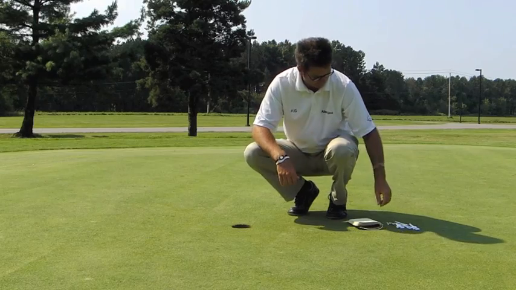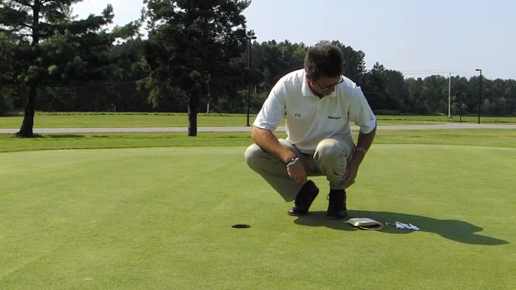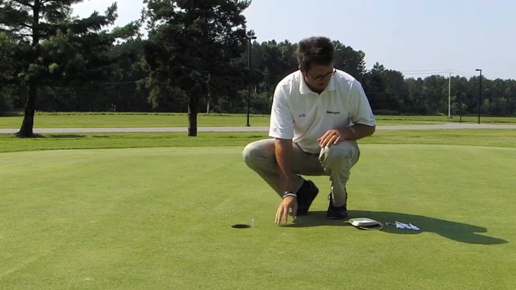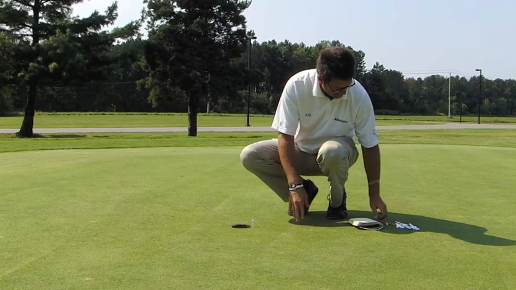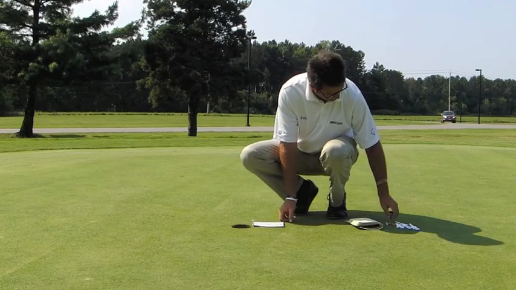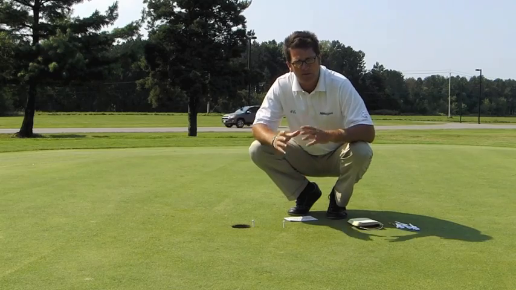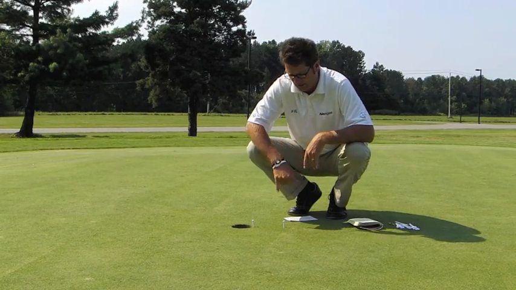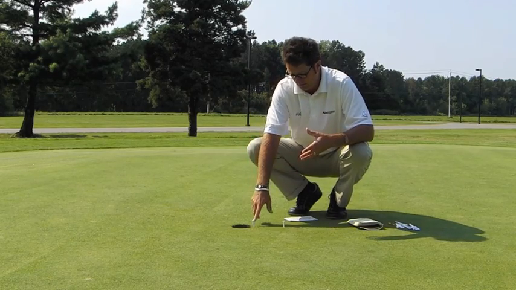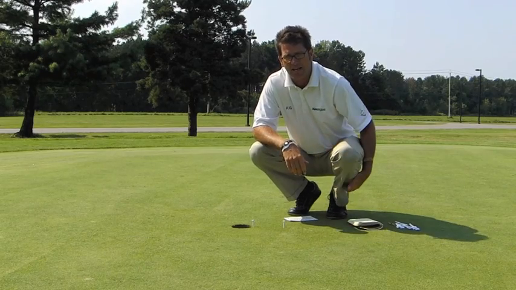So first let's look at what the range of reads would be between 3 feet and 10 feet at a 90-degree angle. So at 3 feet, on a stimp 8, that would give us a read of right on the edge. Again, this is assuming hitting about a foot by the hole. At 10 feet away, that read would be roughly 6 inches away. So every read between 3 and 10 feet falls somewhere inside this range between on the edge and 6 inches away, assuming hitting a foot by the hole and assuming a green speed of 8.